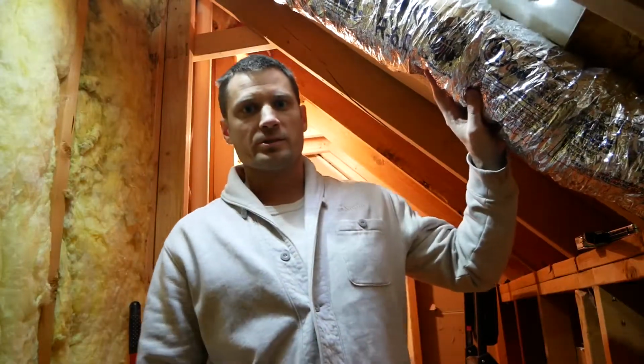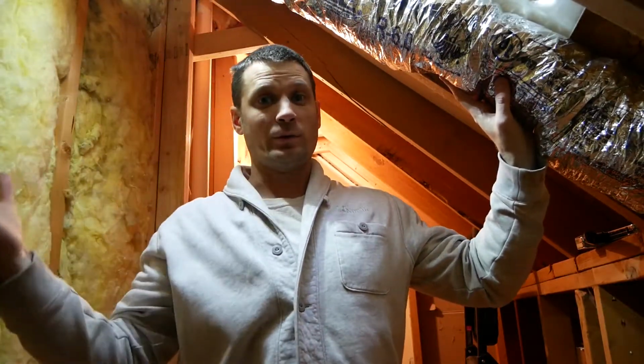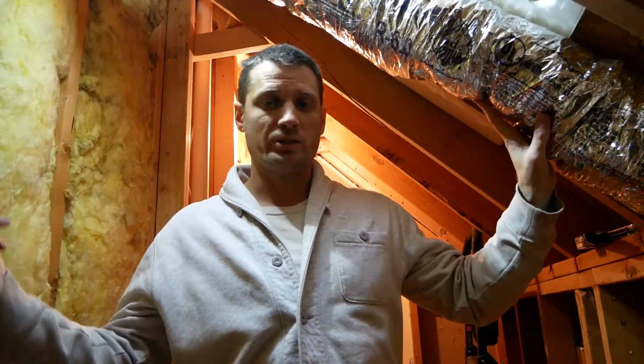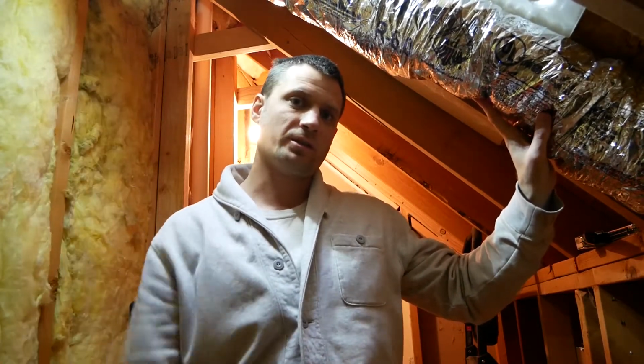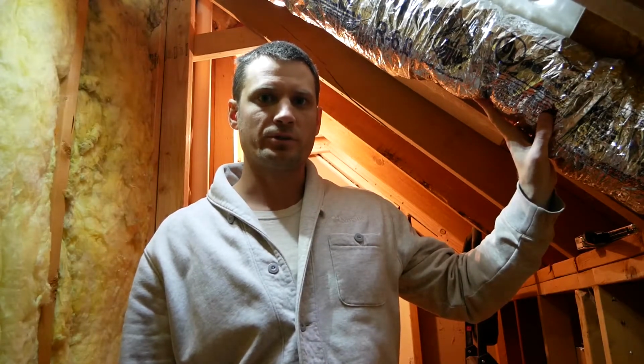Okay, I think we're in business. So we got this thing all tied in, running along the rafters here, and I think we're ready for a test. So we'll just go ahead and go on in the bathroom there, flick on the switch, and then maybe even go outside and just make sure it's coming out correctly and making sure that baffle is functional. So let's take a look.